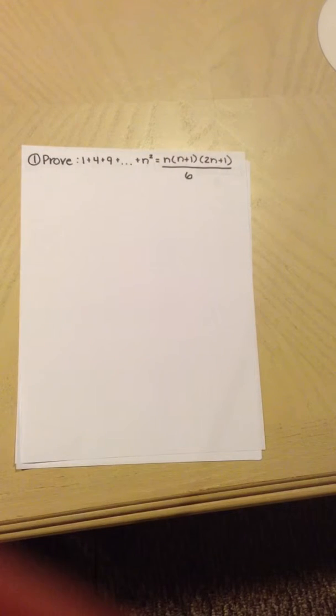Okay, so this next topic is proofs by induction. For proofs by induction, there are 3 steps. The first step, you prove the rule works for a few cases. The second step, you assume the rule works for n equals k terms. And the third step, you prove the rule true for n equals k plus 1 terms.